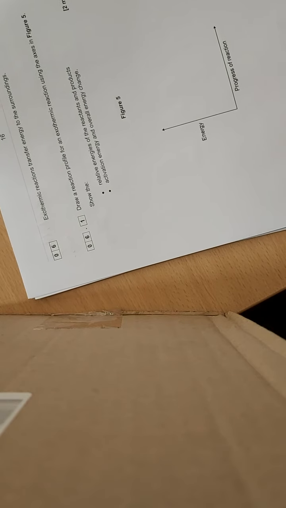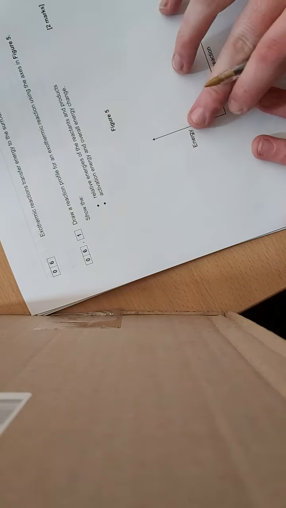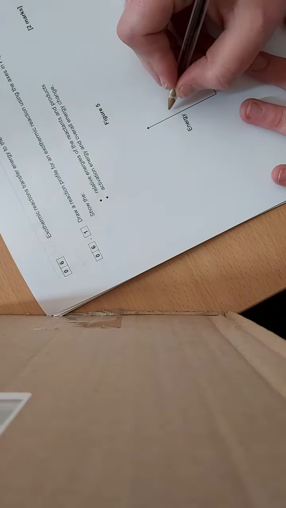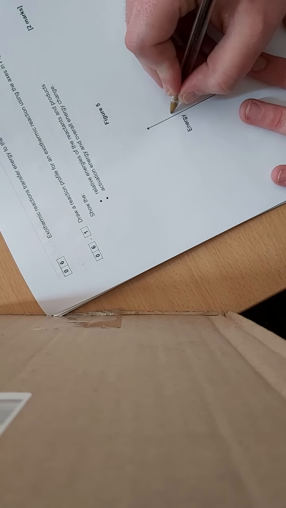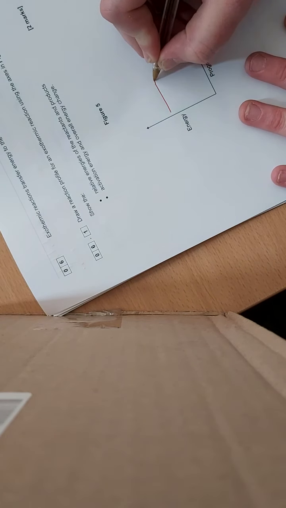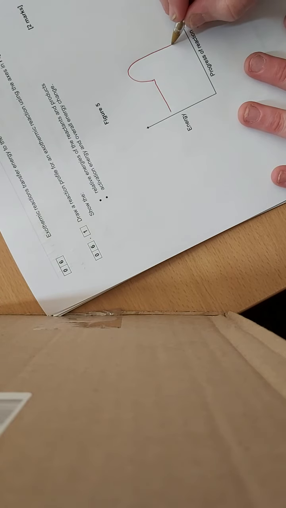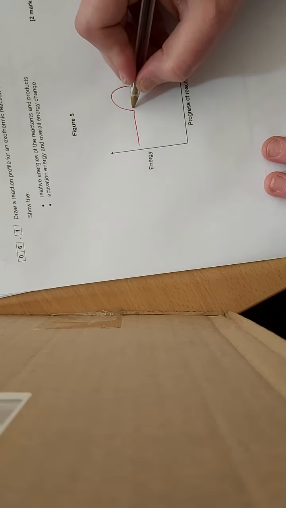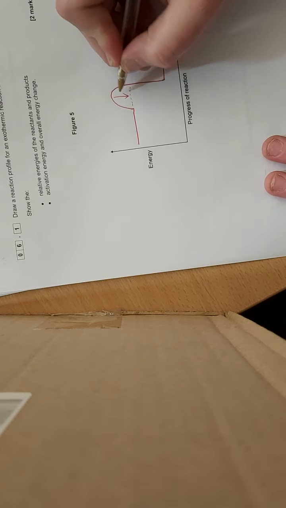Right, this is a nice easy question. Question 6 just wants you to fill in the profile for this diagram. Ideally you should have a ruler, but it doesn't really matter. You're going to have a line here that rises up for our activation energy, and then falls. It says we need to label the activation energy. Okay, so there is my activation energy.